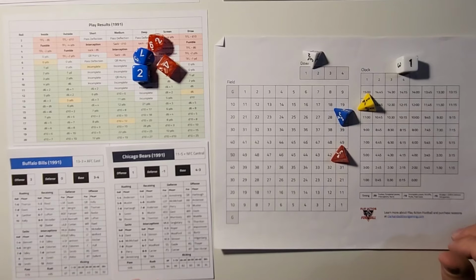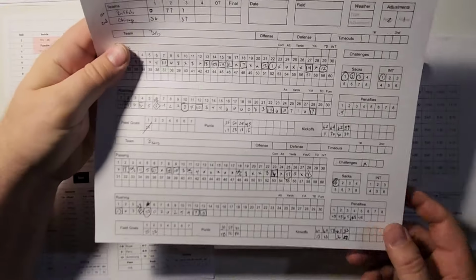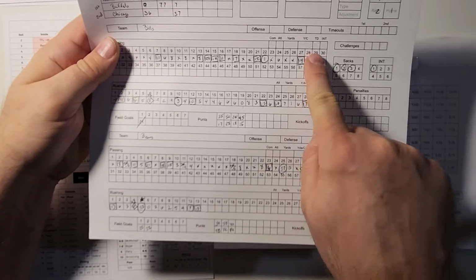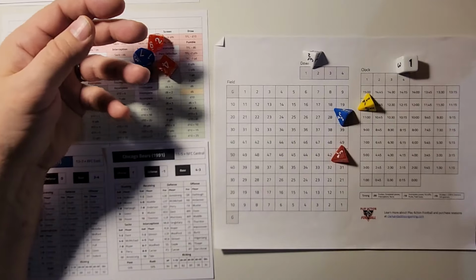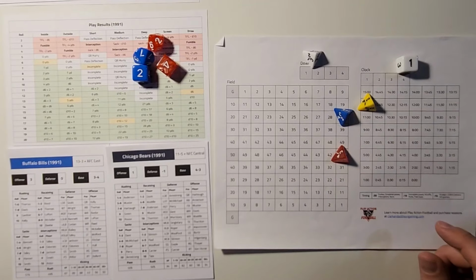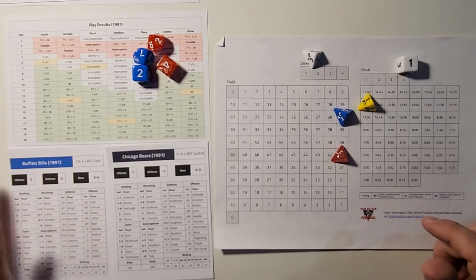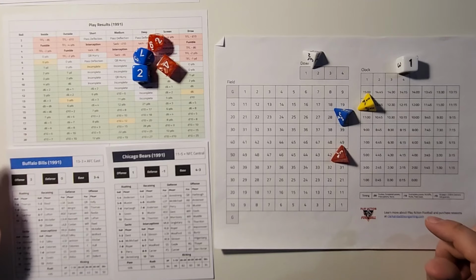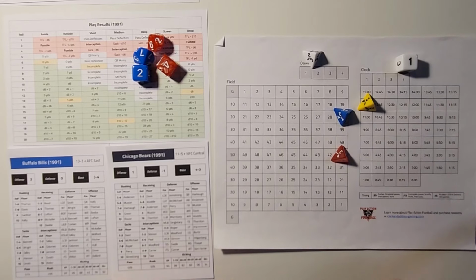Both of these teams are basically 50-50, and you can see here from the score sheet, the Bears have thrown quite a bit, but it's almost completely 50-50 for the Bills. So that's a little bit of the luck of the roll, but everything is coming off of the balanced play calling.